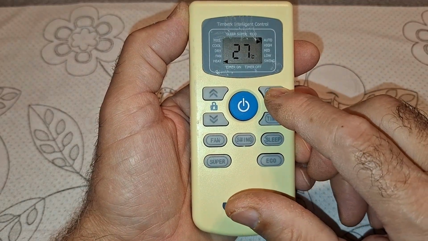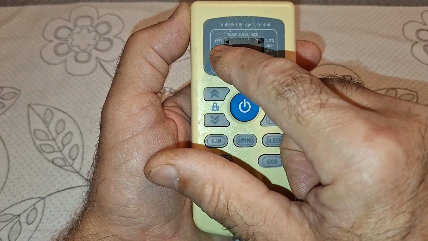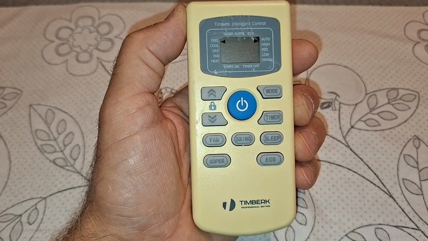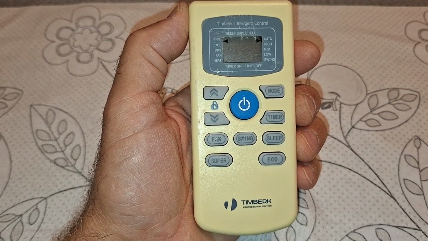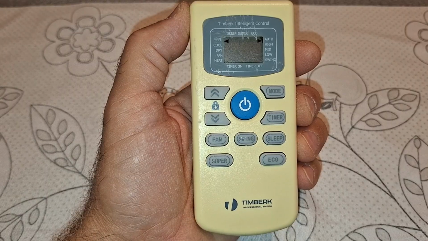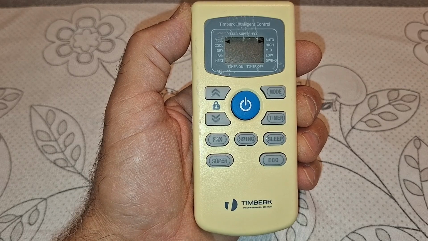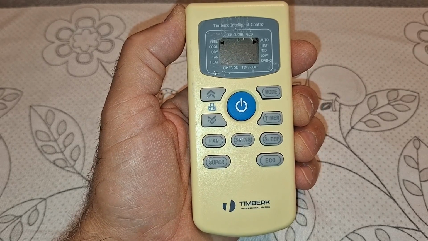We press the mode button again, and the cursor stops in front of the word feel. This is auto mode. In this mode, the air conditioner tries to maintain the temperature around 24 degrees Celsius. If the temperature is lower than this indicator, the air conditioner will operate in heating mode. And if it is higher, it will operate in cooling mode.